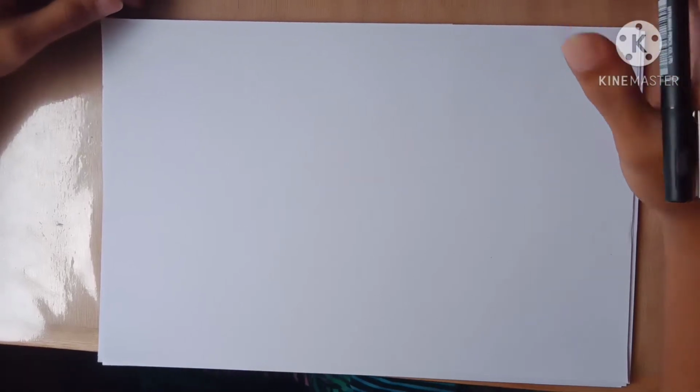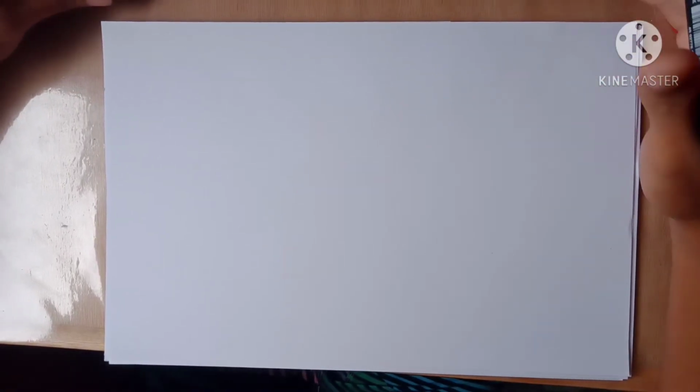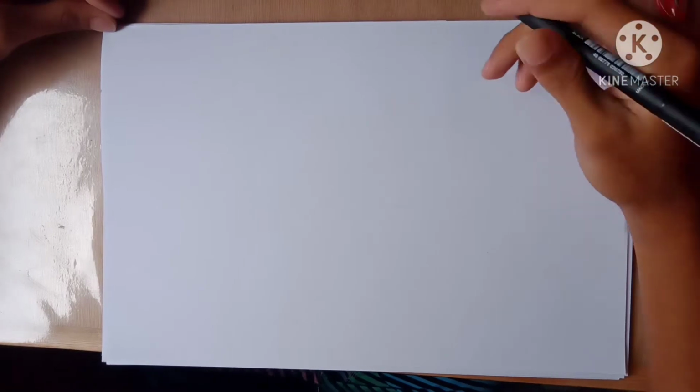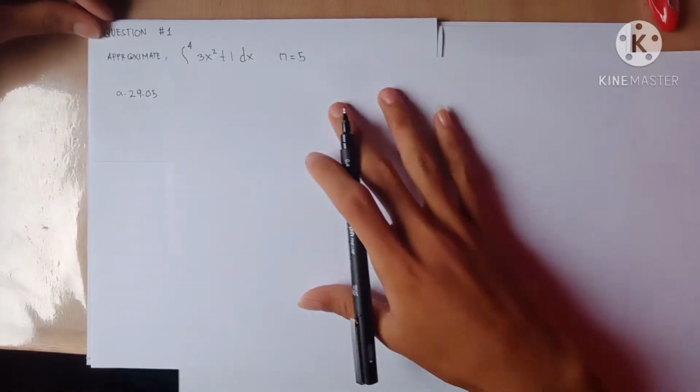Hi guys, ngayong araw mayroon akong inihandang tatlong question. Isolve natin siya gamit ang Trapezoidal Rule. First question.